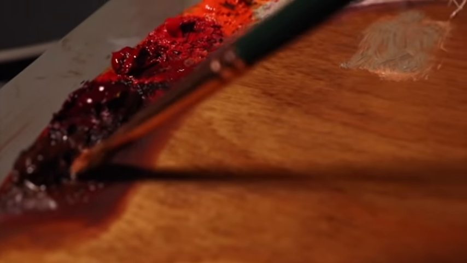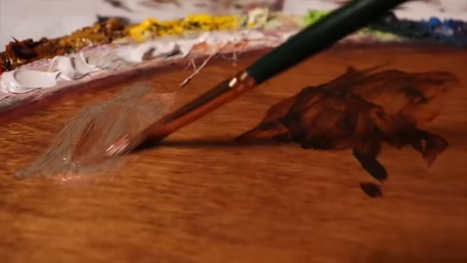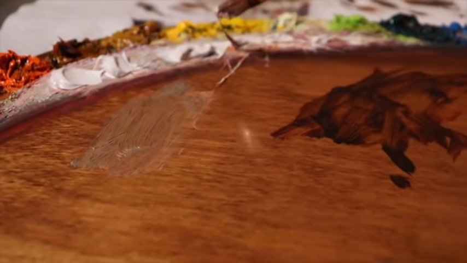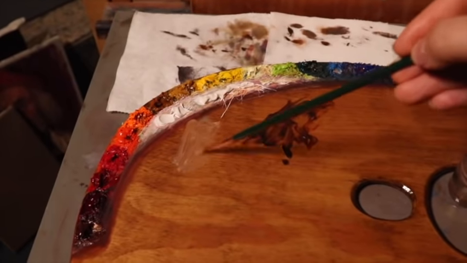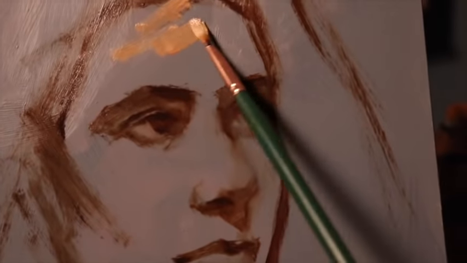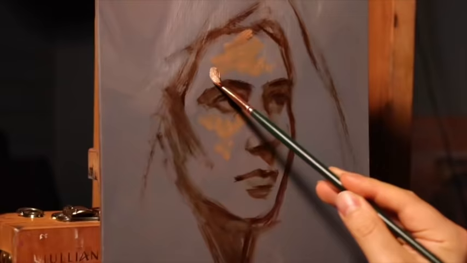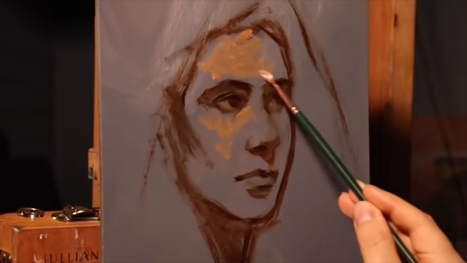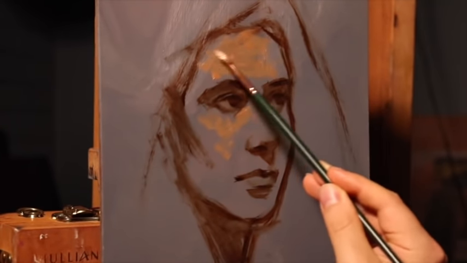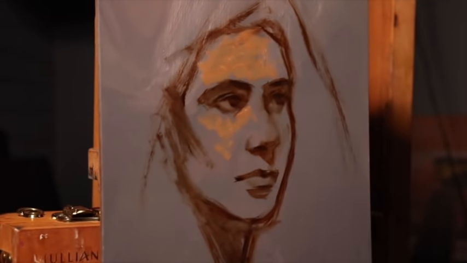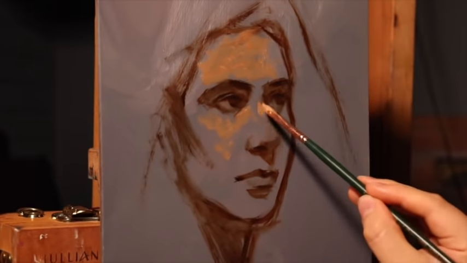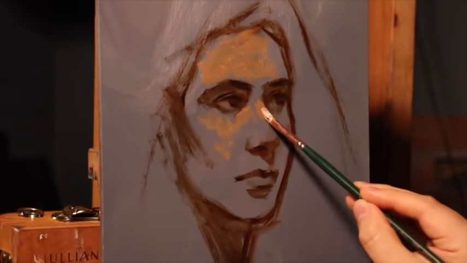So cerulean blue is a nice and weak blue, but this isn't so much about the colors, but rather the fundamental concept involved in this. So once I have enough paint mixed up, I'm going to just very loosely cover all of the light of the face, and this will give me a very clean and concise subdivision of light and shadow.